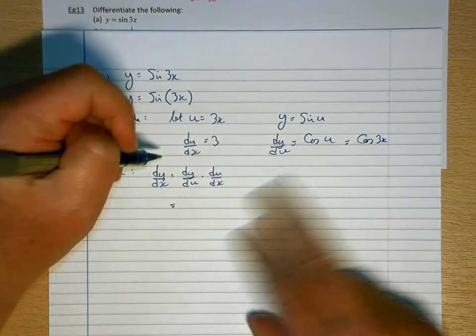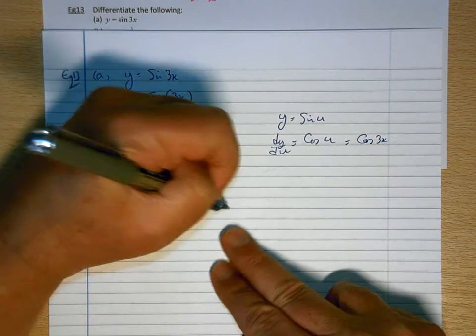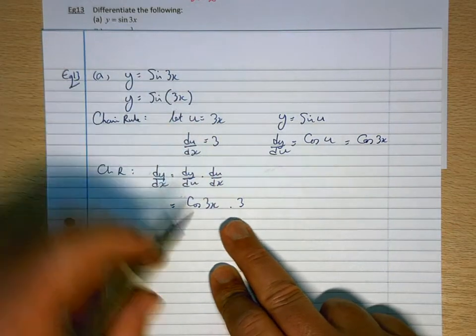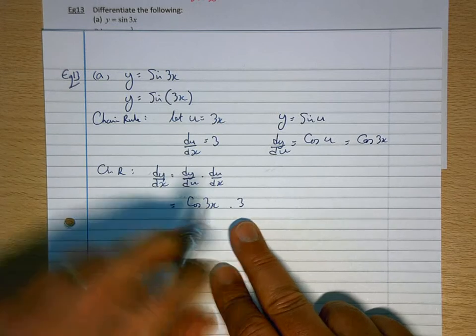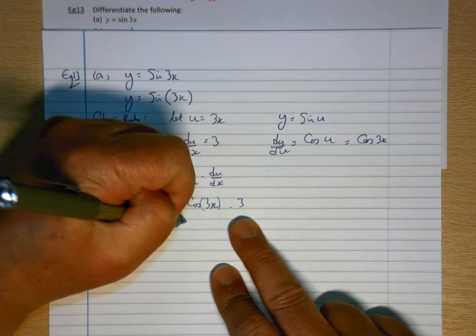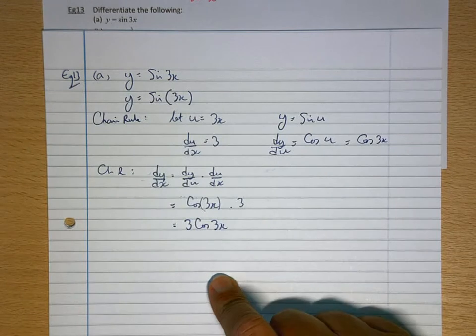So dy/du is cos 3x times du/dx, which is times 3. Now again, you need to be careful here. There's a temptation to say, well, 3 3s are 9, but remember that that is embedded within that cos function. So that becomes 3 cos 3x.